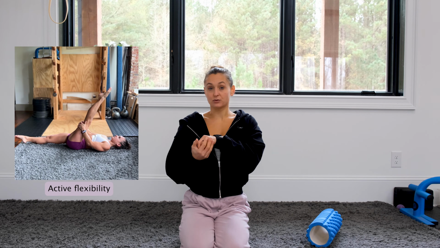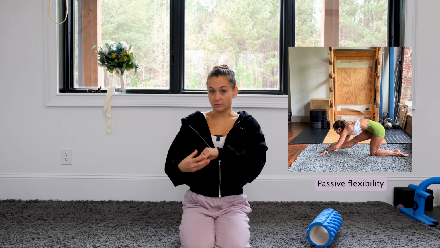Active flexibility is where you're using your opposite muscle group to stretch the opposite muscle group. So basically like your quad and your hamstrings are an easy example. So maybe you're using your quads to straighten out your leg to stretch your hamstrings. That's gonna be more active flexibility. Passive flexibility is like a typical hamstring stretch where you just use a strap and pull. So you're using an external force to stretch your muscle.